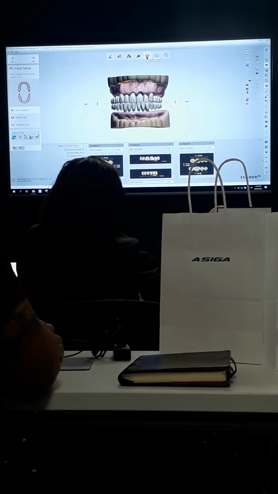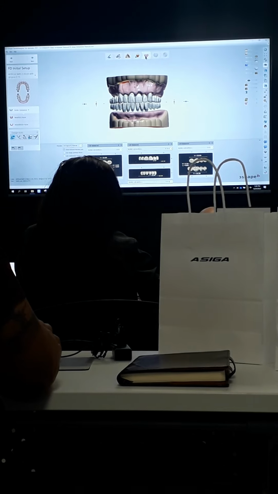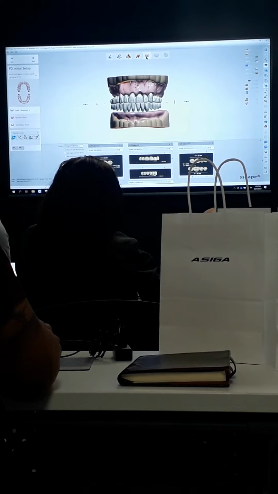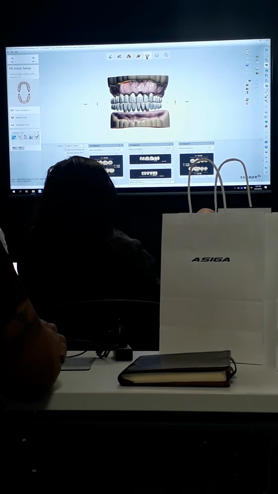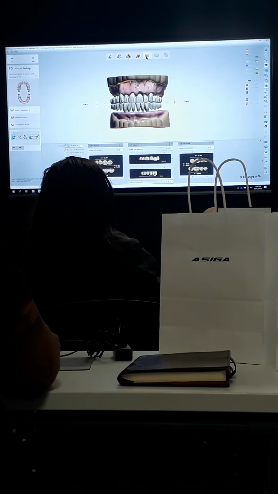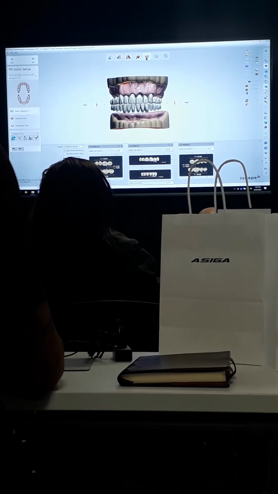For this particular case, I've set it up to where we're designing our own teeth. So let's say you have a library that you really like, but it's either too big or too small for the patient. It doesn't matter, because you can resize the whole thing.